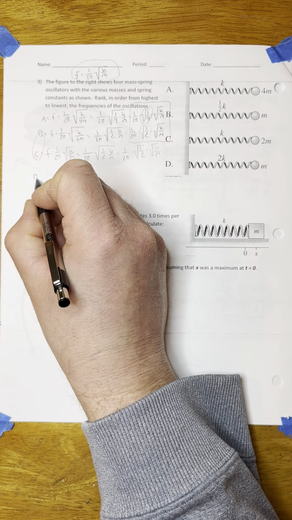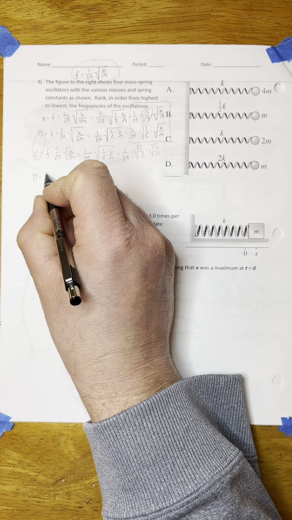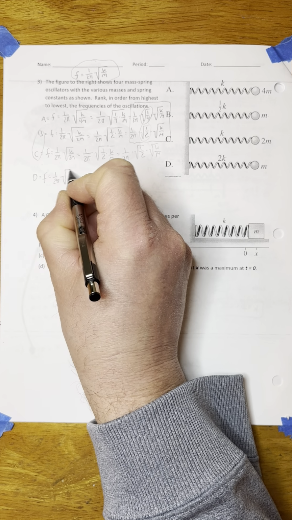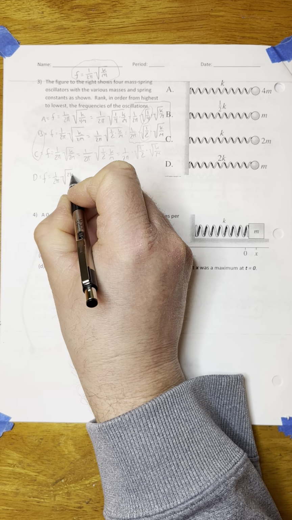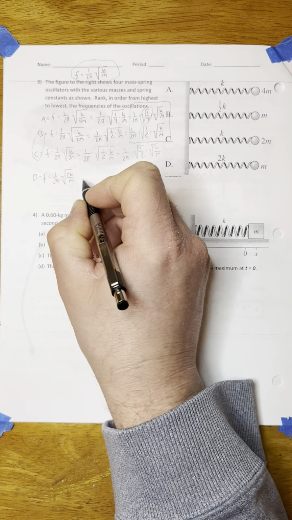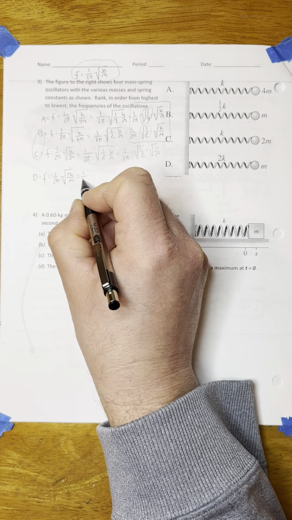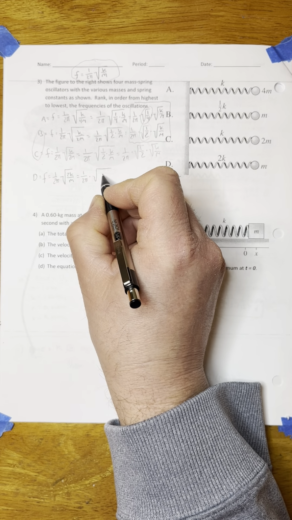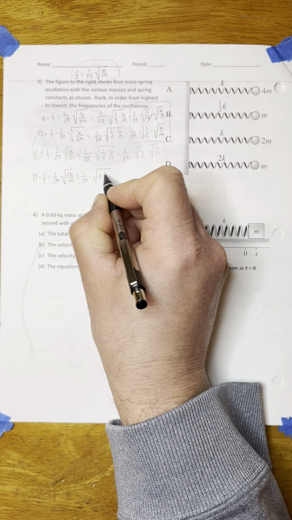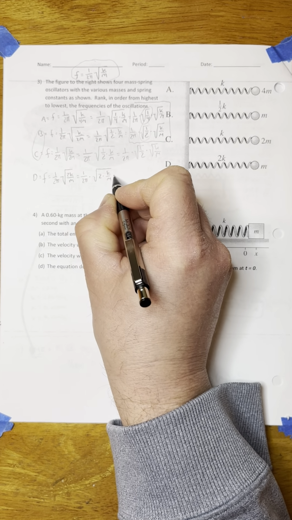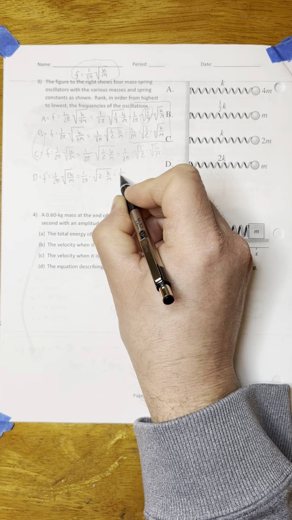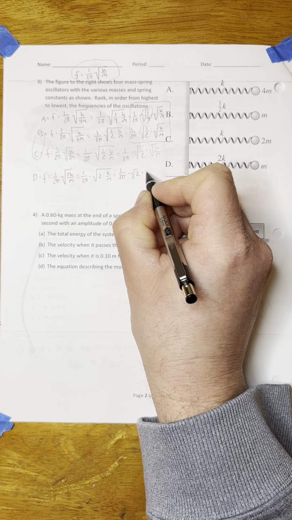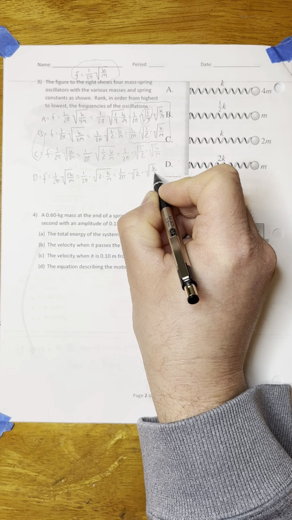And then D. F equals 1 over 2 pi times the square root of 2k over m, which is equal to 1 over 2 pi times the square root of 2 times k over m, which is equal to 1 over 2 pi times the square root of 2 times the square root of k over m.